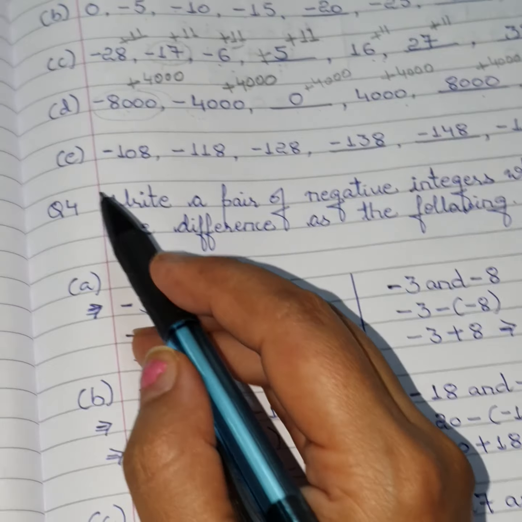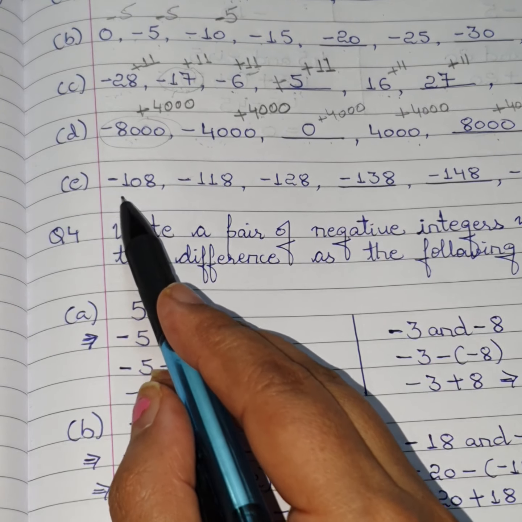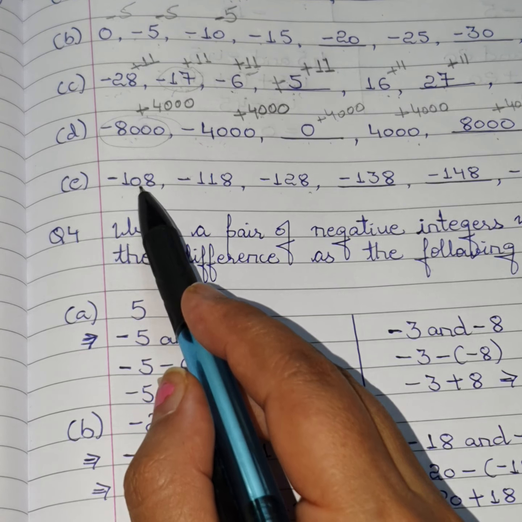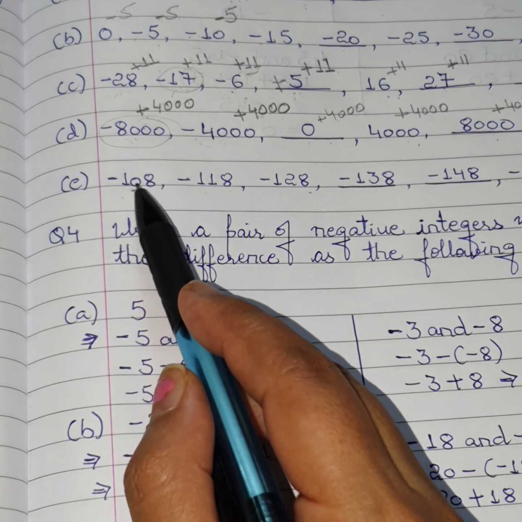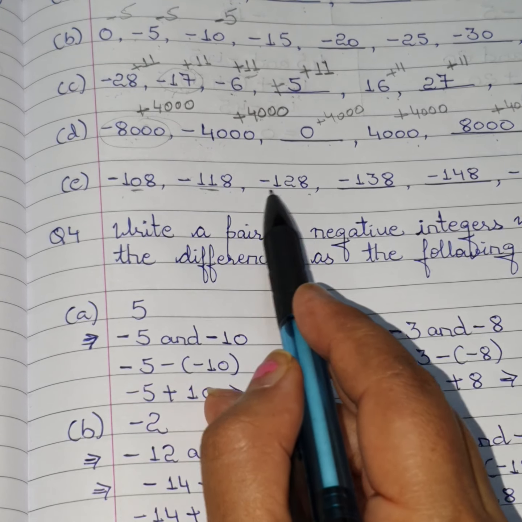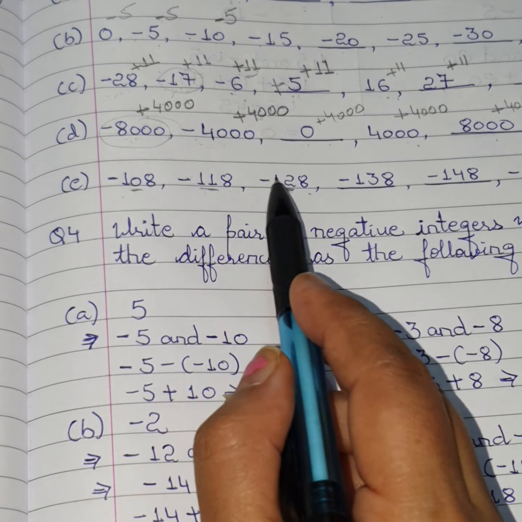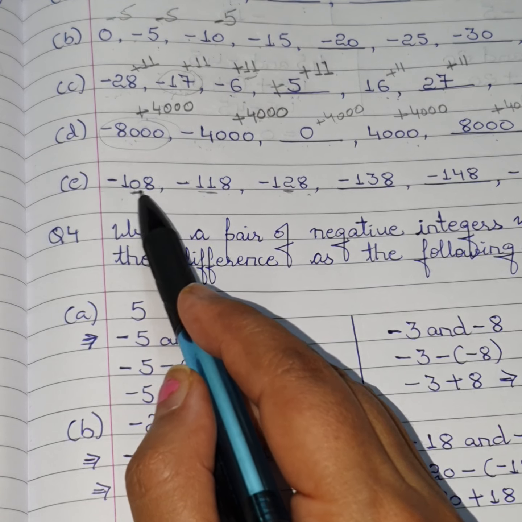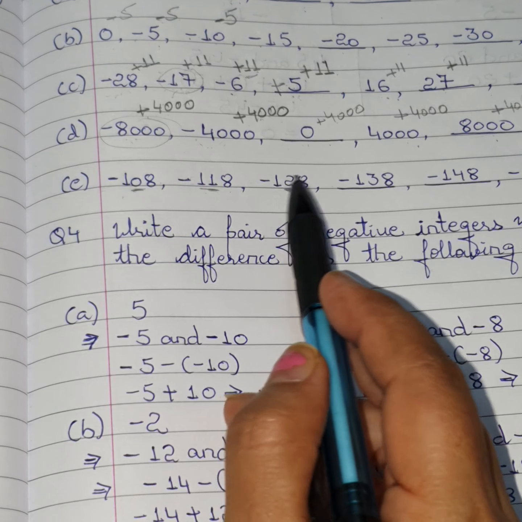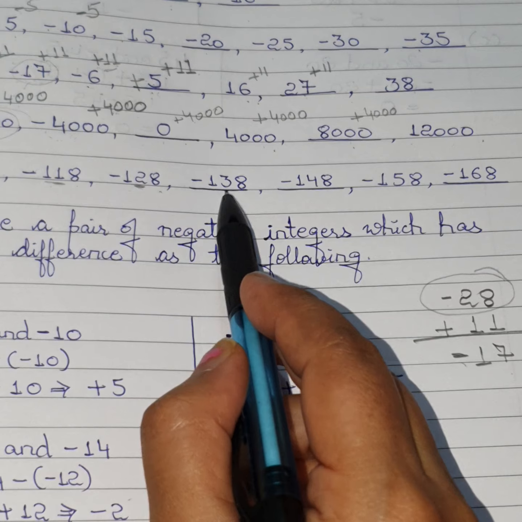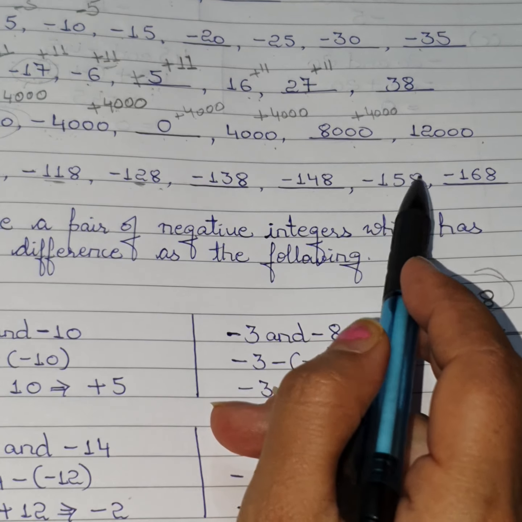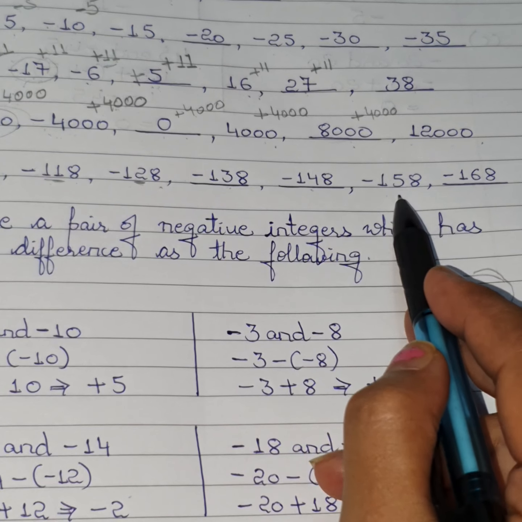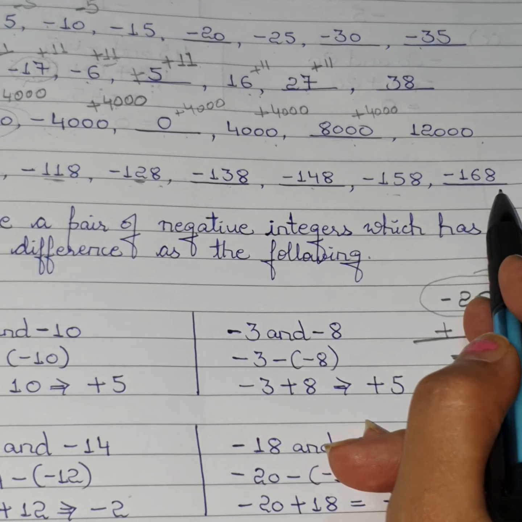Okay. Now, last part E: minus 108, minus 118, minus 128. See, it is very simple. The change is in the tens place. It is 0, then 1, then 2. The rest of the numbers are the same: 1, 8, 1, 8, 1, 8. Only the tens place is changing. So it is 0, then 1, then 2. In the next step, this 2 will become 3, then 4, then 5, and 6. So minus 138, minus 148, minus 158 and minus 168.